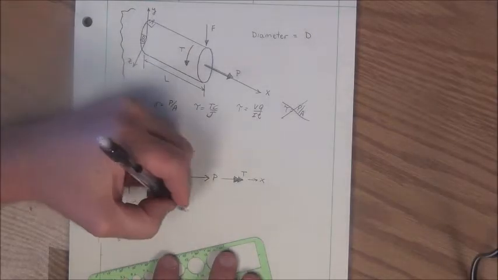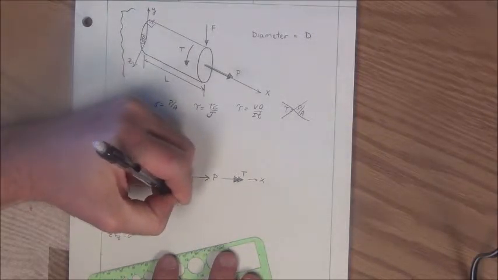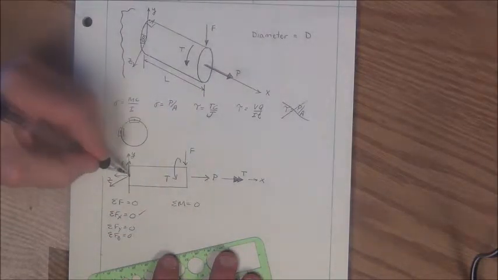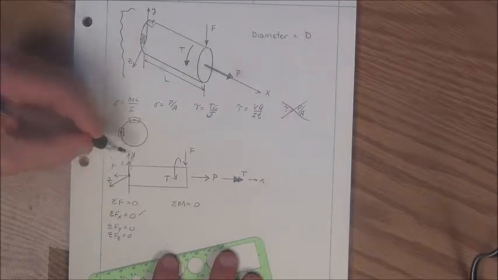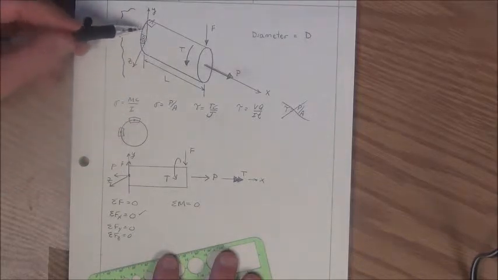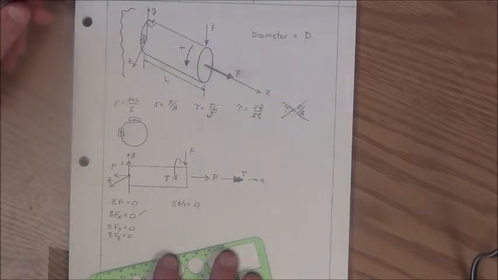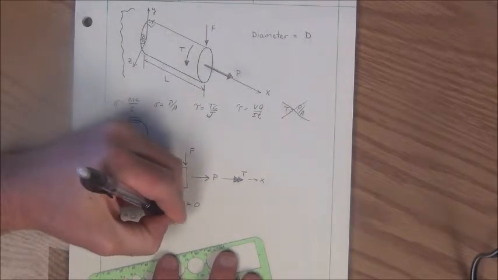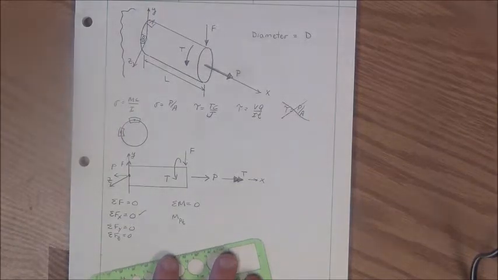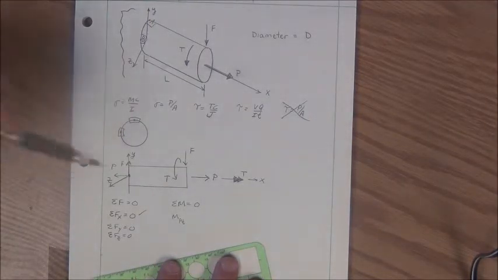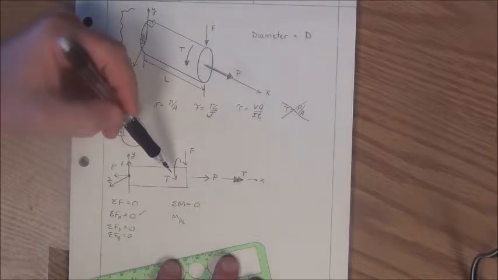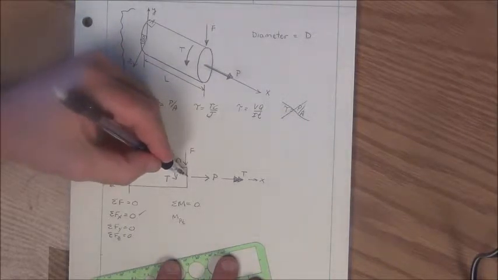Now I do my summation of moments equation, and I know that the summation of moments also has to equal 0. I will have a reaction moment because this joint, a cantilever beam, can carry a reaction moment. So it is possible that I have a moment at the point where I'm trying to determine the stresses. I move along my beam and I look for any applied torques and points where forces are applied.